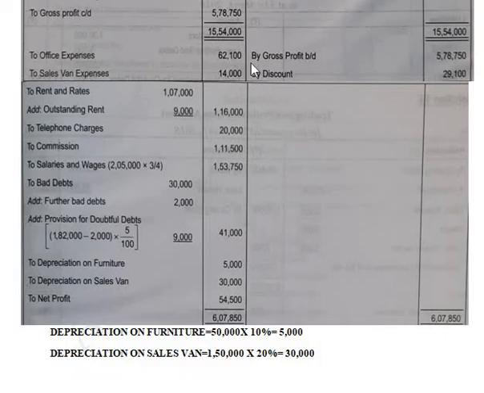Now let's look at the second part, that is the profit and loss account. First of all, I have to bring down the gross profit from the trading account. So I'll get 5,78,750. Then if you look from the trial balance, you'll have discount received. Discount received will be shown on the credit side of the profit and loss account for rupees 29,100. Then the various expenses and losses will be debited.